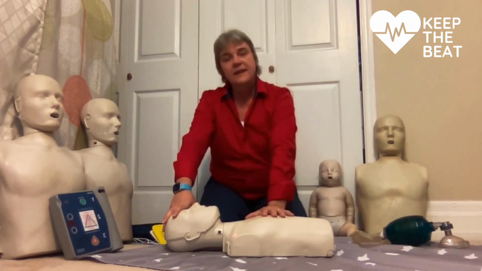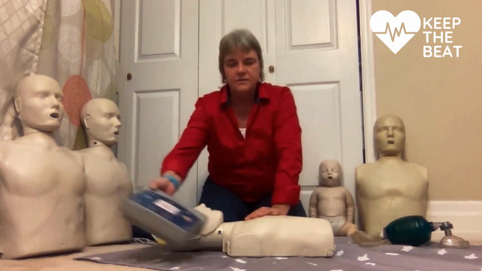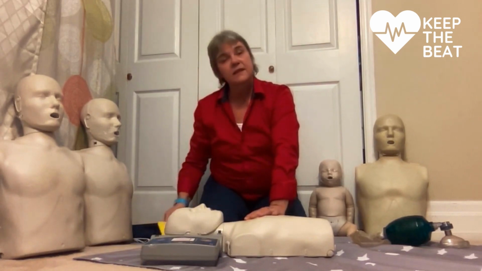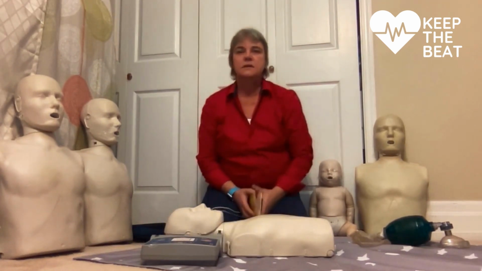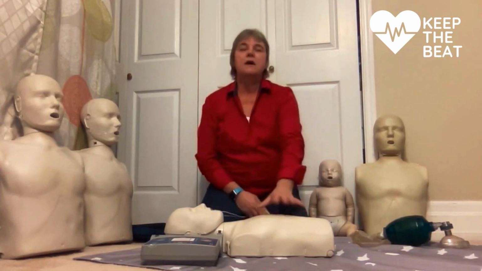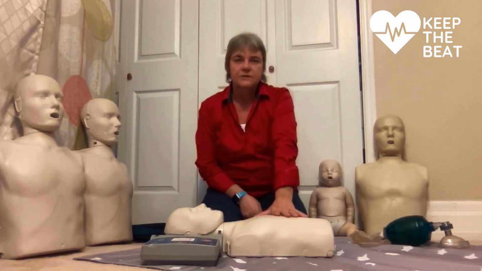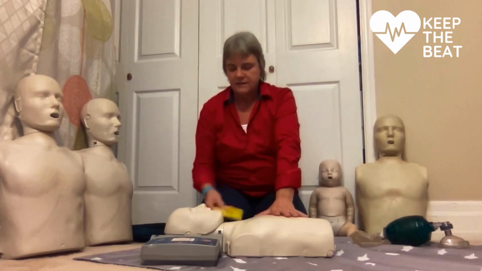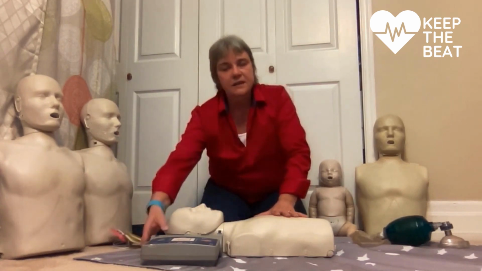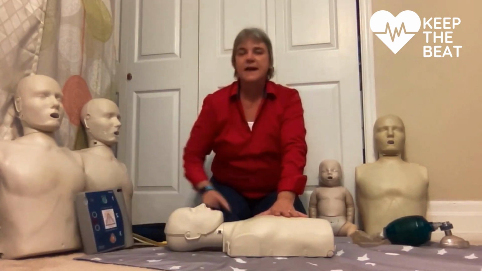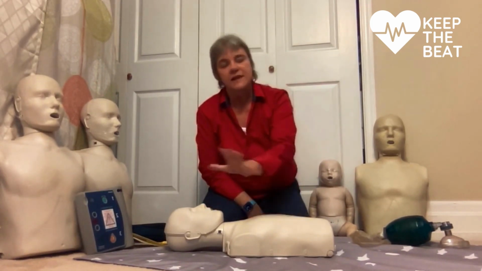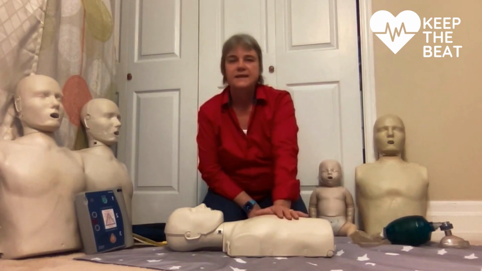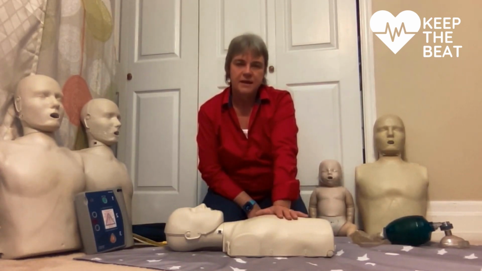I can add the AED with this child as well. If I see it, I'll go get it before I start CPR to get it on immediately. If I don't see it, I will send somebody to find it and bring it back to me. Everything applies to the child as it did the adult: 30 compressions, 2 breaths, 5 cycles, use the AED or reassess my patient.